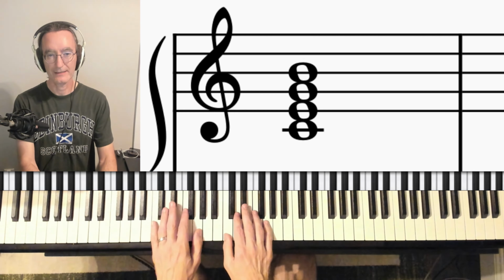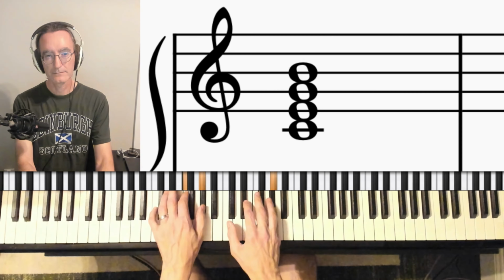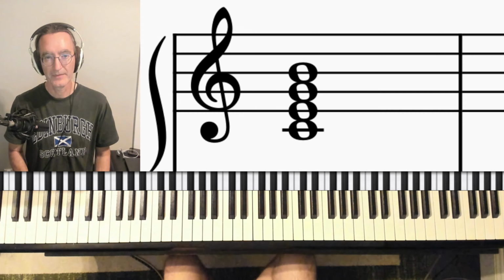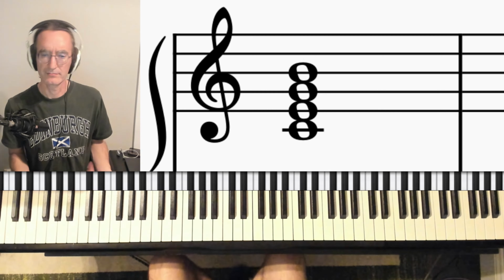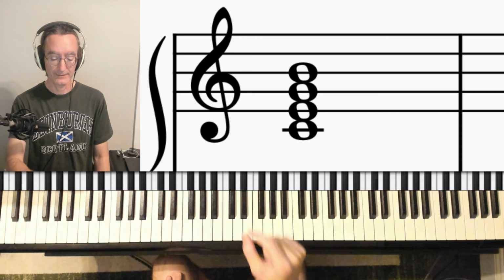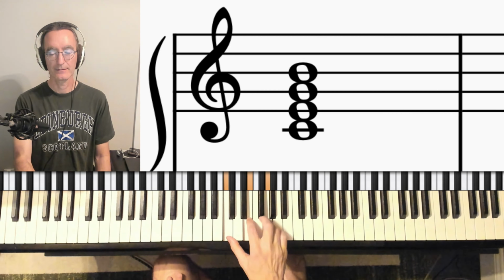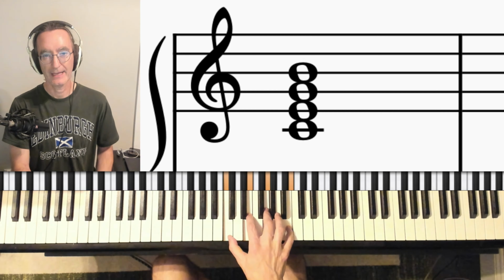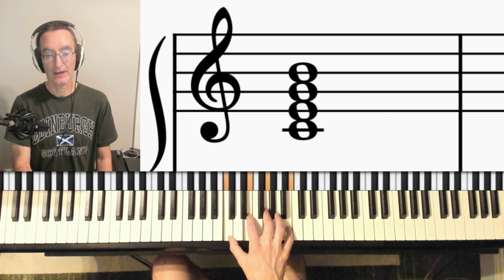We don't want that to sound like this. That just sounds a little kind of odd for that song. So again, real quick, major triad, major seventh means a major 7 chord, or C major 7.